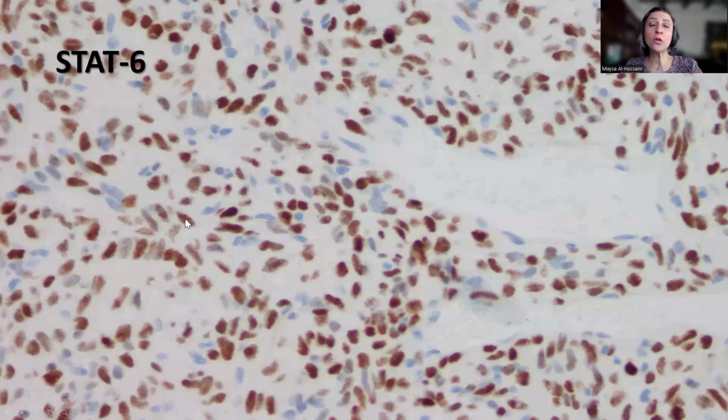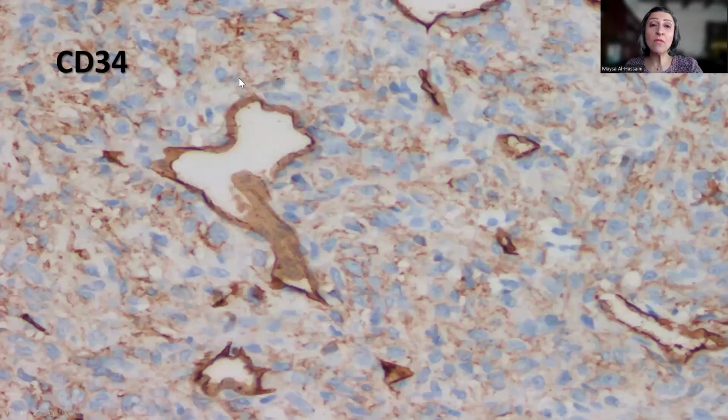Now, remember, in order to ensure that my immunostain is working properly, I have to have an internal negative control in this case, because normally there shouldn't be any tissue that would stain with STAT6. So the normal endothelium, for example, would be completely negative, while the tumor would contain the STAT6 staining, which corresponds to the mutation.